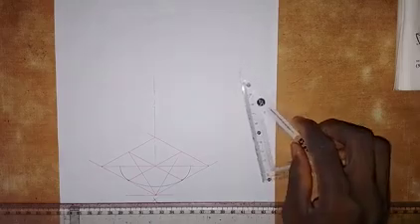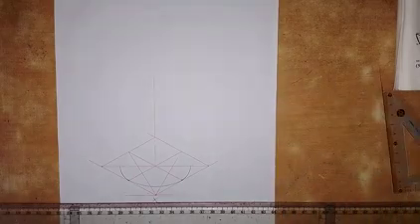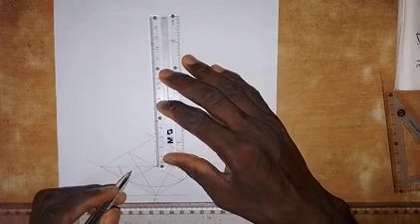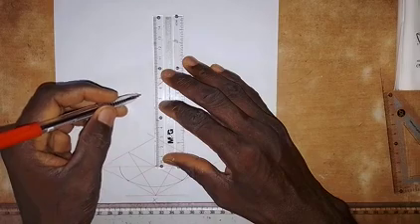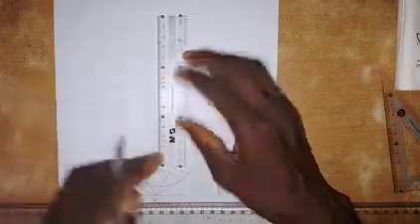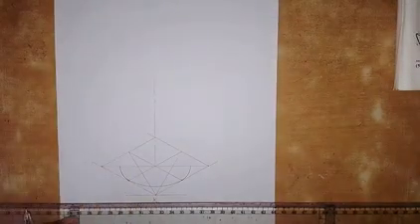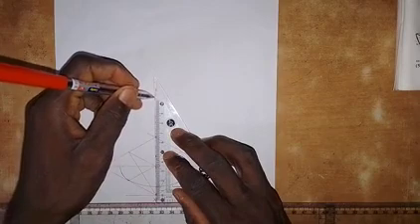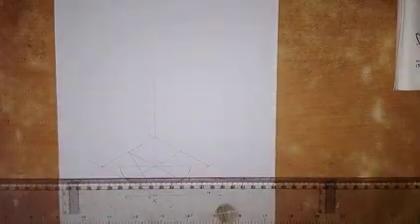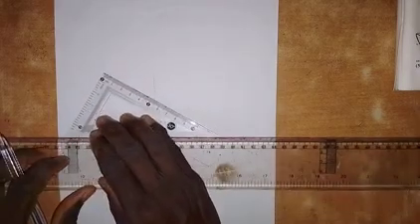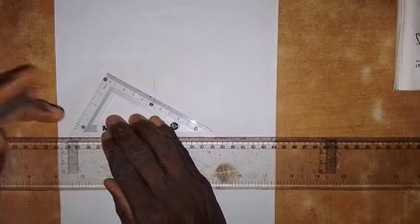Okay, so here we are going to take a measurement of 70 millimeters from this center. So this is 70 millimeters here. With a 30 degrees set square, let me make sure this line intersects. Okay, so with a 30 degrees set square, we are going to draw a line in this direction.